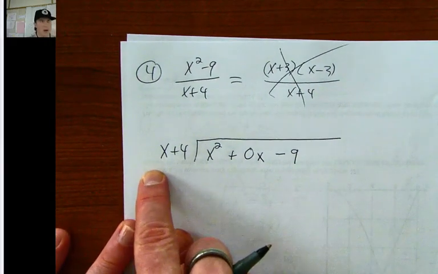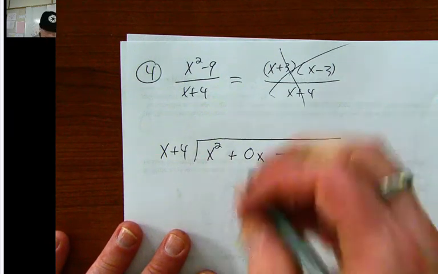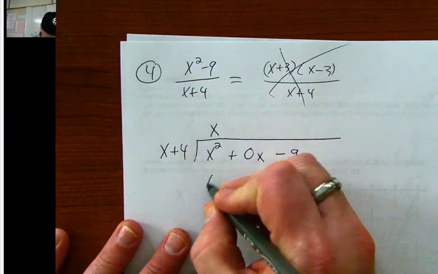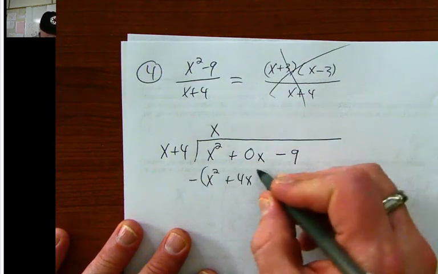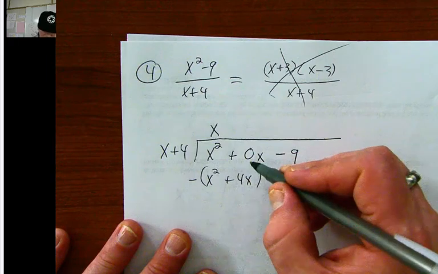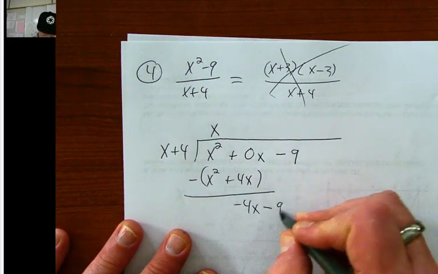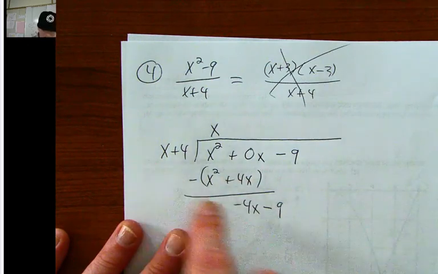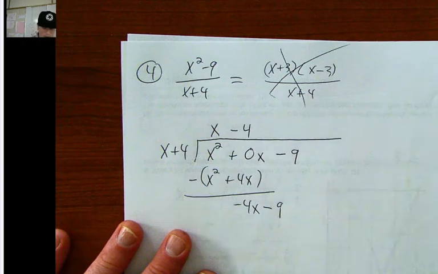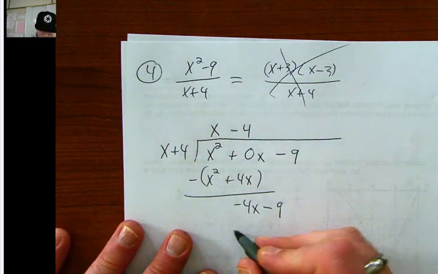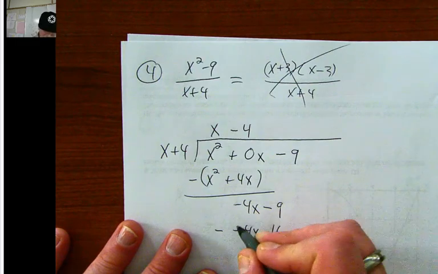Now, run through the same process. I'm going to go a little faster now. x times what is x squared? That's x. Then we distribute. x squared plus 4x. Then we subtract. The x squareds cancel out. 0x minus 4x is negative 4x. Drop down the negative 9. x times what is negative 4x? That's minus 4. Distribute. Negative 4 times x plus 4 is negative 4x minus 16.